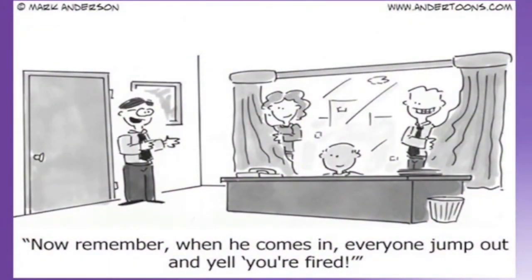As you can see in this cartoon, if there is no union, a boss can just decide to fire or discipline an employee at any time for any reason or no reason at all. One of the main reasons workers join unions is to gain protection against unfair and unjust discipline that employers hand out.